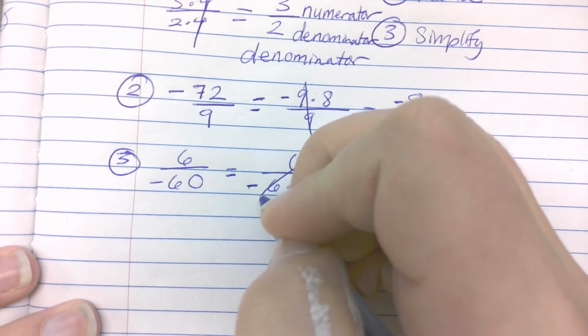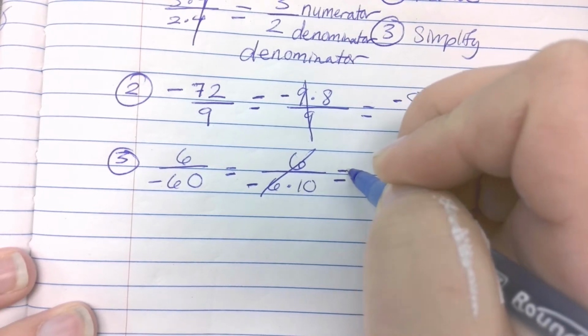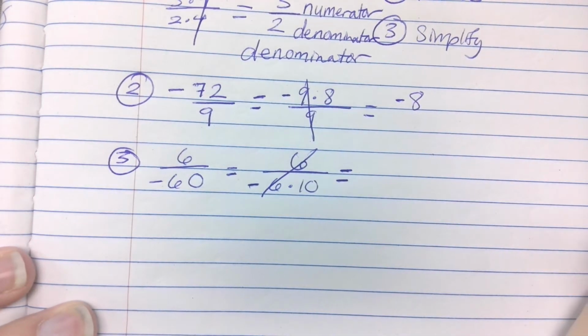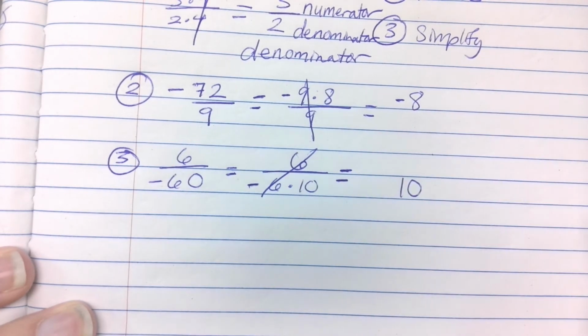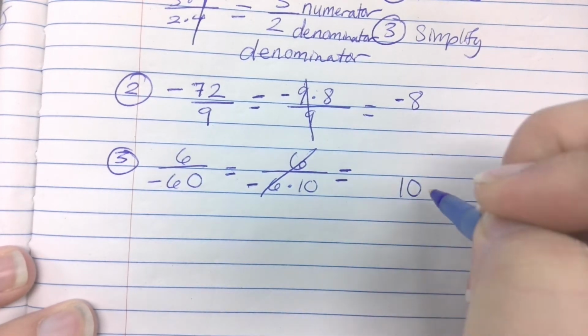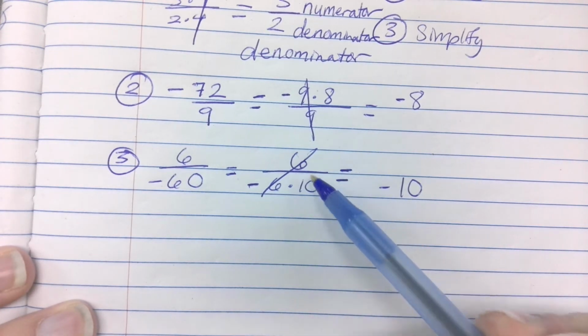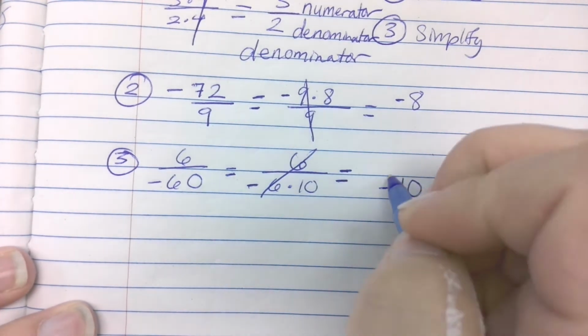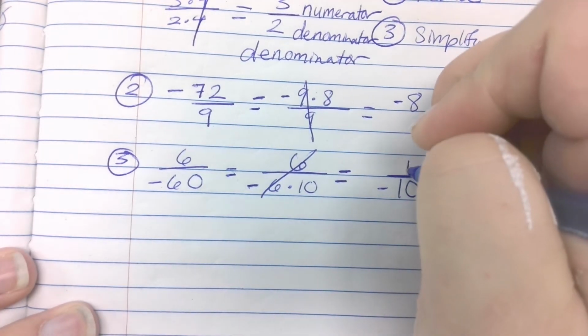Cross out those 6s. Okay, and this is where most people mess up. What's my answer? 10's part of the answer. Negative's part of the answer. Was that 10 on the top or the bottom? So it has to stay on the bottom, so what's going to be on the top? A 1.